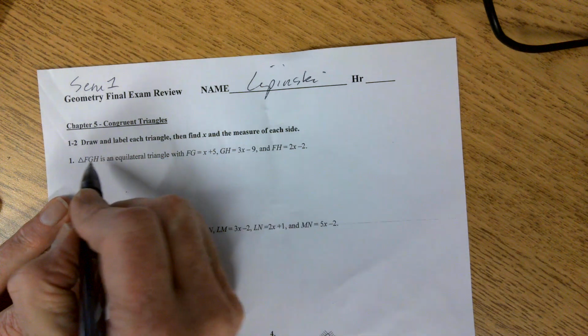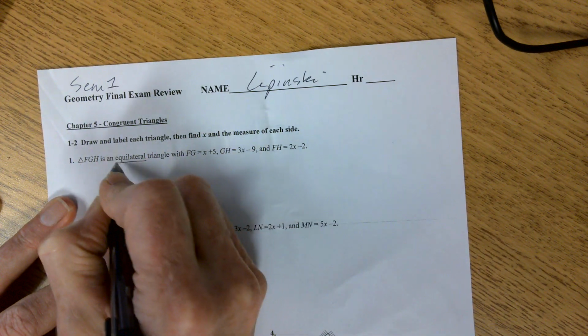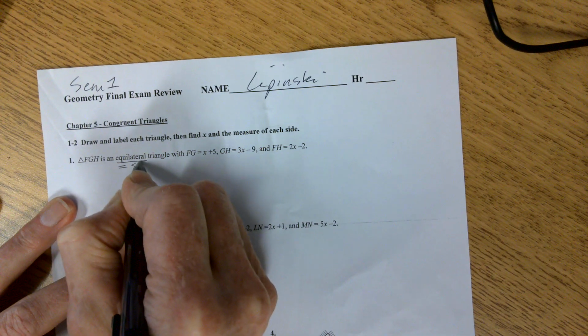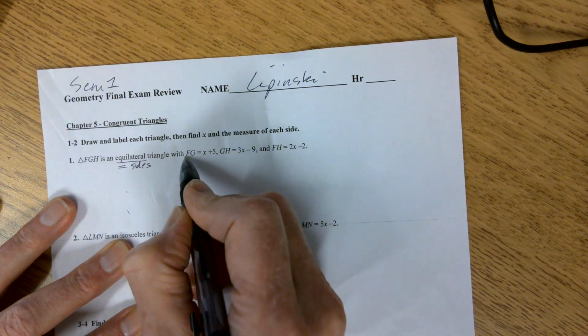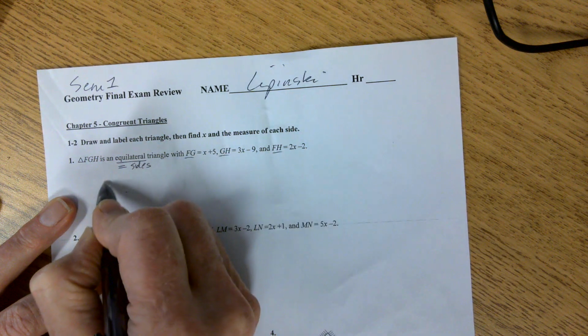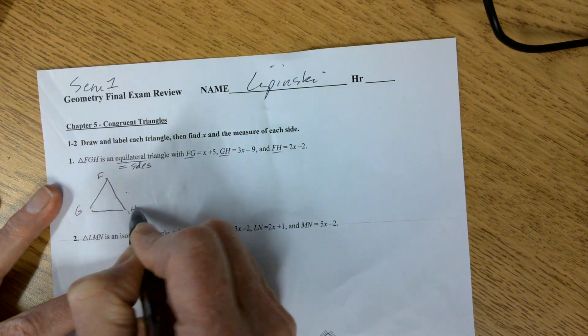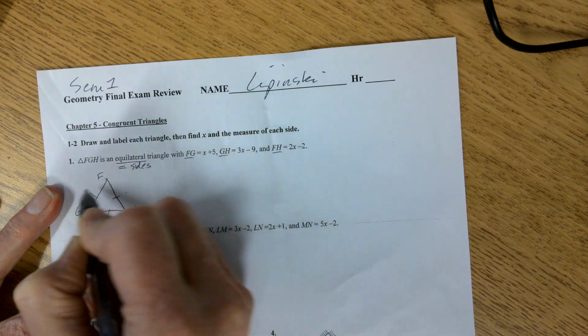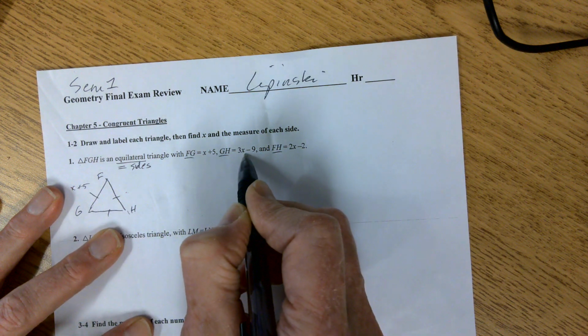So here we go. First triangle, FGH is equilateral, equal sides, meaning all sides are equal. And it gives us the lengths of each side. So I have triangle FGH, all the sides are equal. I'm going to write in the expressions for each.